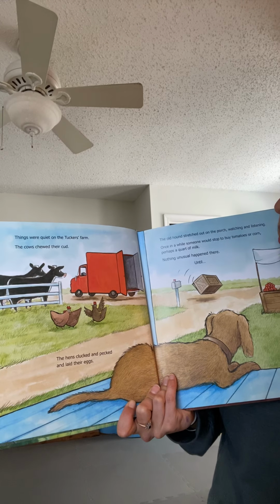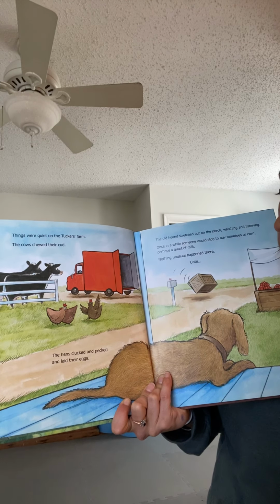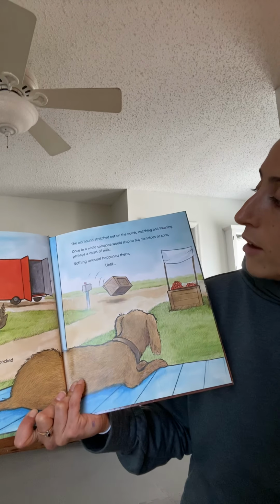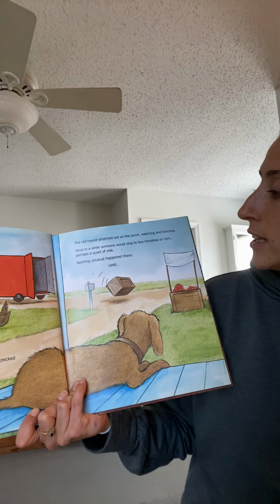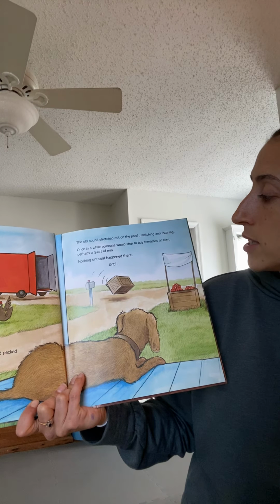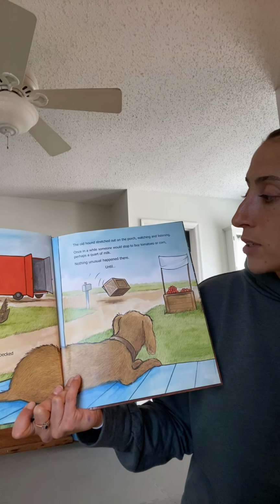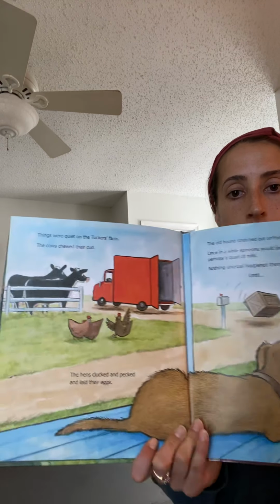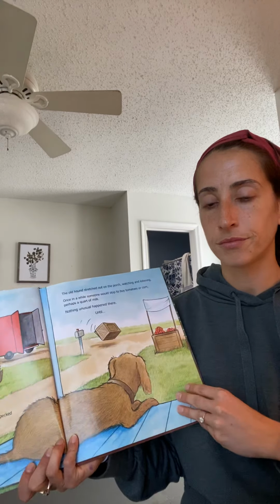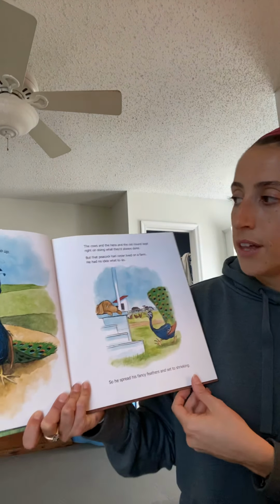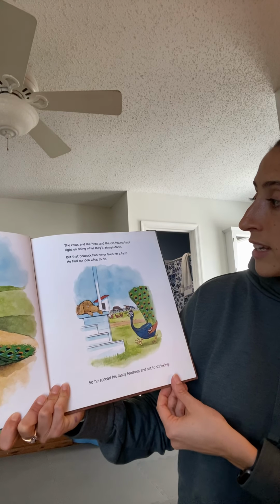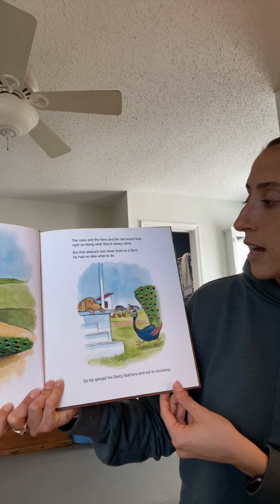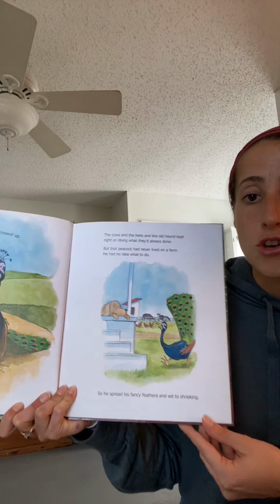Let me make sure you can see. Things were quiet on the Tuckers' farm. The cows chewed their cud, the hens clucked and pecked and laid their eggs. The old hound stretched out on the porch, watching and listening. Once in a while, someone would stop to buy tomatoes or corn. Perhaps a quart of milk. Nothing unusual happened there until... So think about, who do we have so far? The peacock showed up. The cows and the hens and the old hound kept right on doing what they'd always done. But that peacock had never lived on a farm. He had no idea what to do.